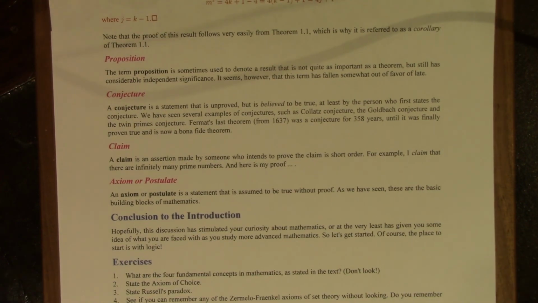Well, I hope that this introductory chapter has stimulated your curiosity about mathematics, or at least given you some sense of what it is you are faced with if you're going to pursue the study of advanced mathematics. I would also add not to be concerned if this seems a bit overwhelming at this time. That's not unreasonable. We're going to start now with our study of logic, and we're going to step things down and go through things very slowly and carefully.